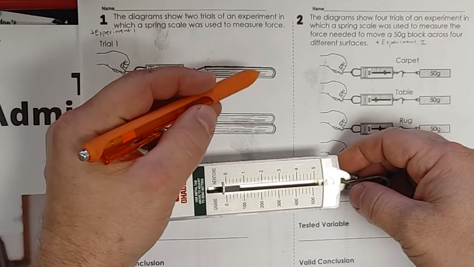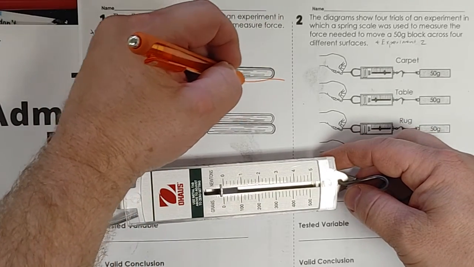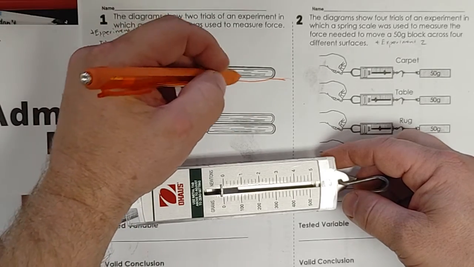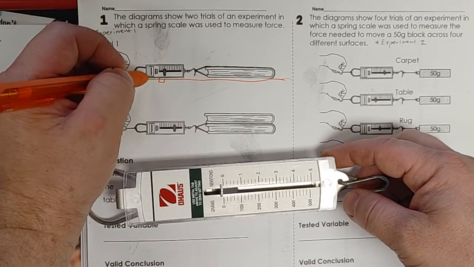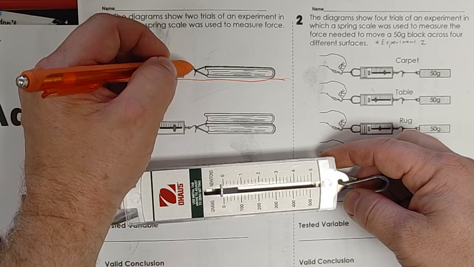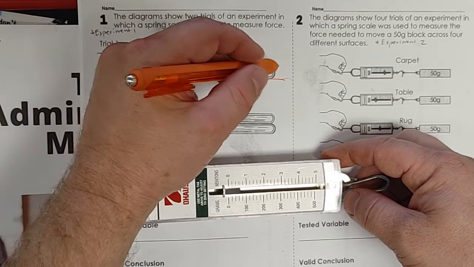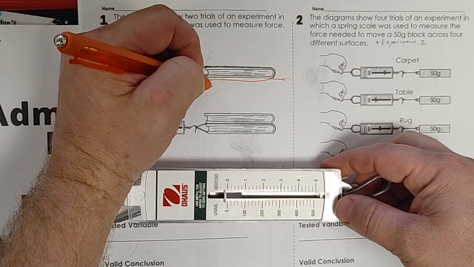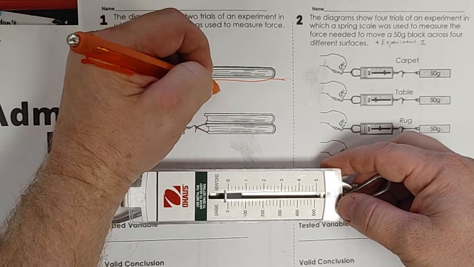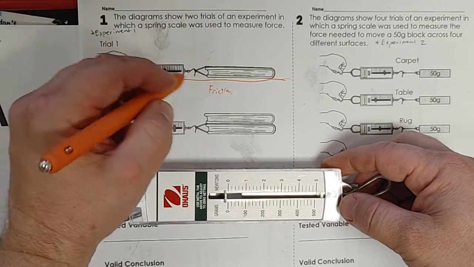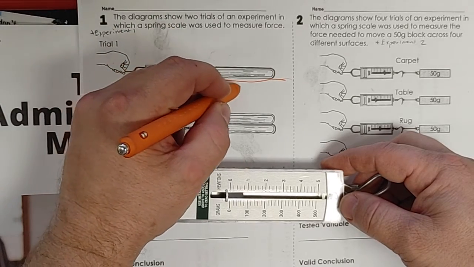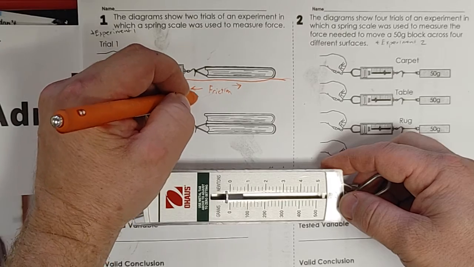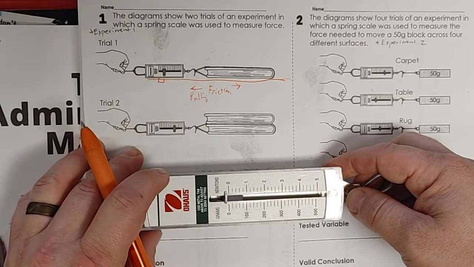So here it's on a flat surface, right? Well, I wish I could draw a flat surface right now, but I can't. So what we're going to be looking at is not a gravitational force, right? Because gravitational force would be up and down. Here we're going to be dragging it across a surface, so we're going to be measuring the friction force. The friction is going to be pulling this way, and we're going to have a pulling force this way.